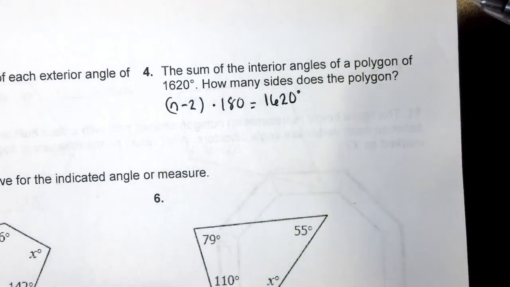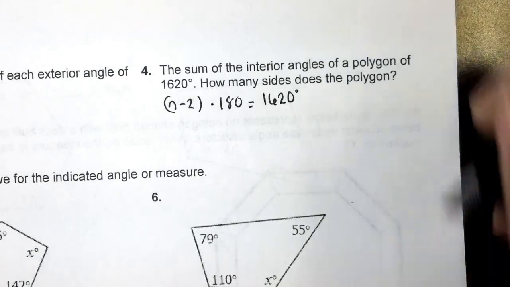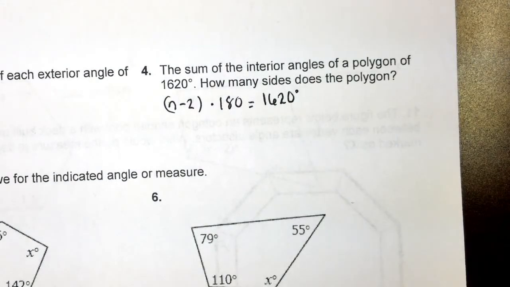Work backwards to solve for n. N is the number of sides. You have to follow the rules of an equation, though. In this situation, we're working backwards, so we're working in reverse of PEMDAS. We do not do parentheses first. We do everything outside of parentheses first. So working in inverse, we're going to handle the times 180.